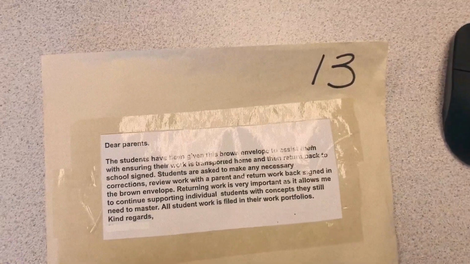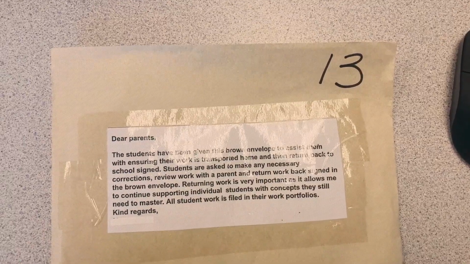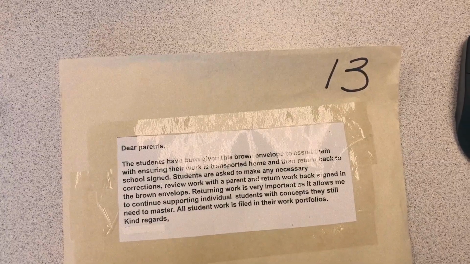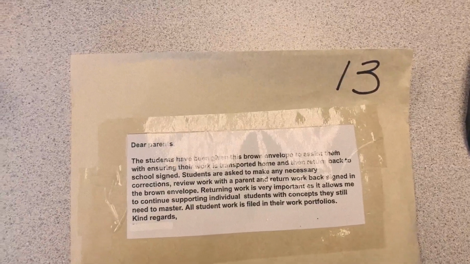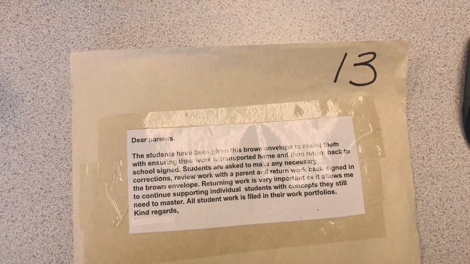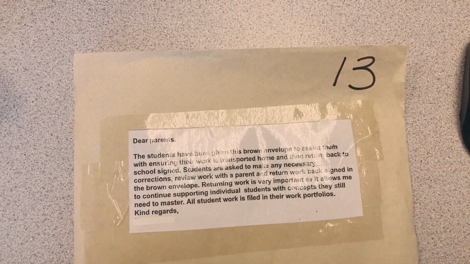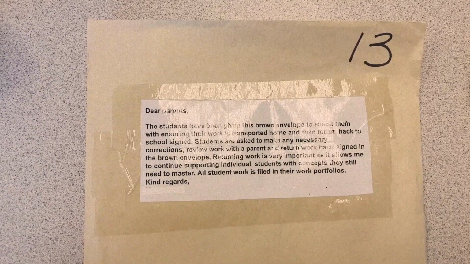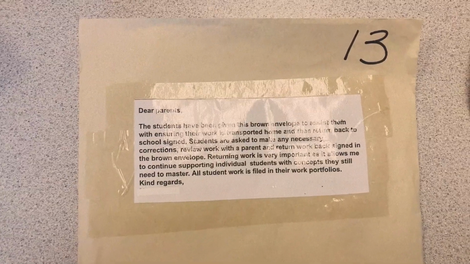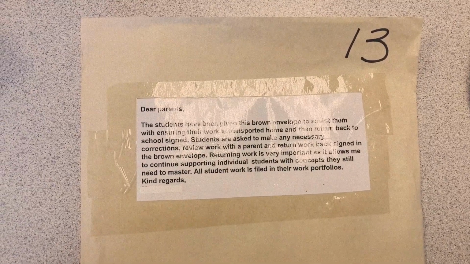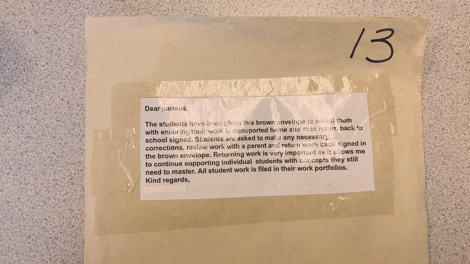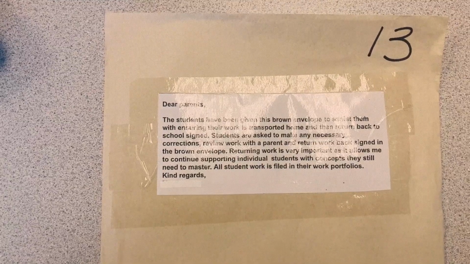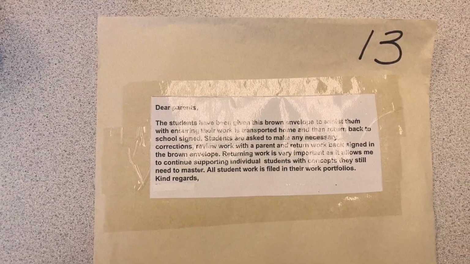So here's the brown envelope that I use to communicate with my parents, and where I put the students' assessments or any items that I need parents to look over and initial or sign. In the corner is where I indicate the student's number, and this really helps me when I have to give them out to students. I can give them out in order, and then when they are returned, I can quickly check to see which envelopes have been returned to school and which students have yet to return their envelope. So it's sort of like a checking system. All you have to do is put it in order, and then you can see which envelopes are missing.